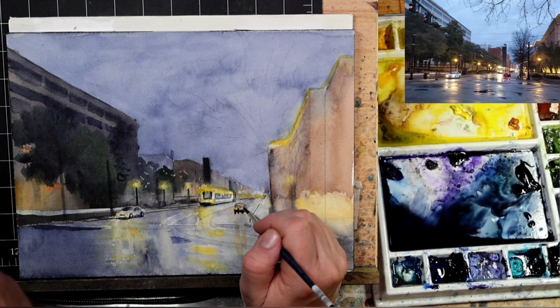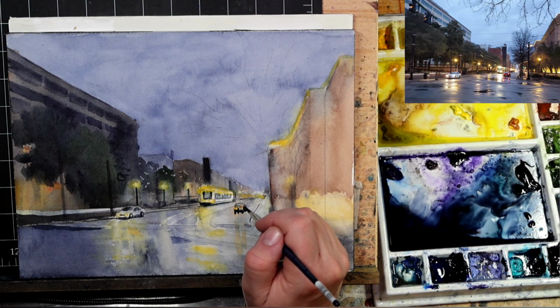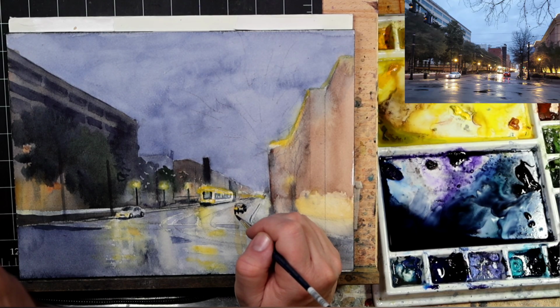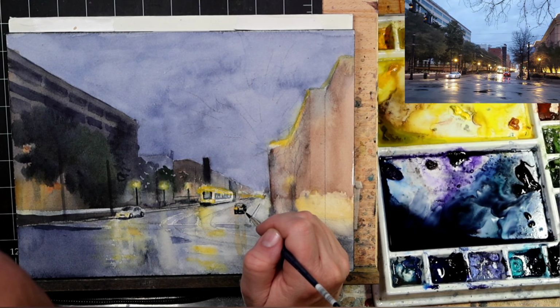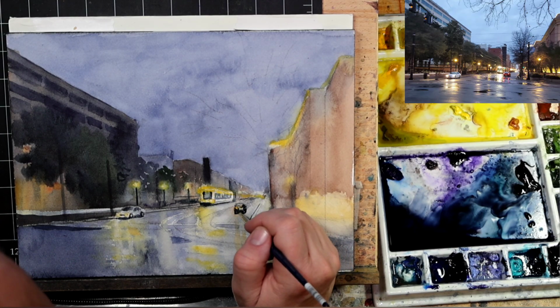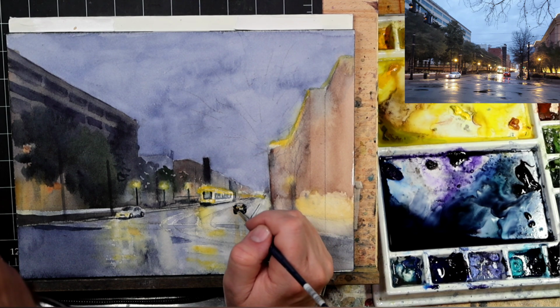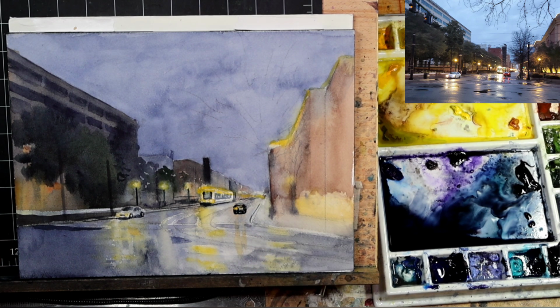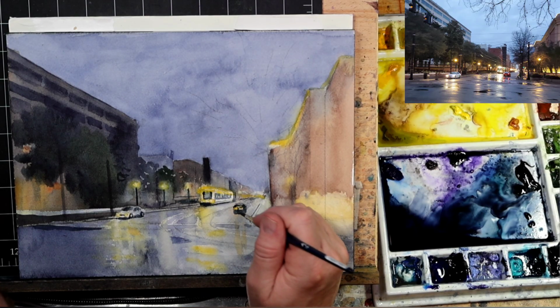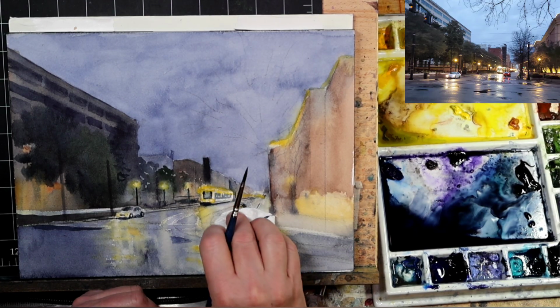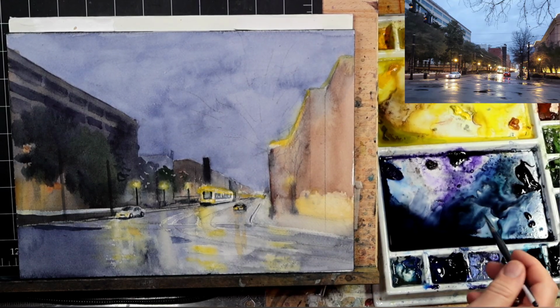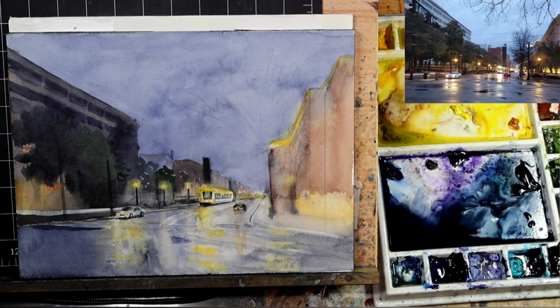Here's the tires. Put in the shadow underneath it. Kind of lost it. I'm going to start over, try it again.